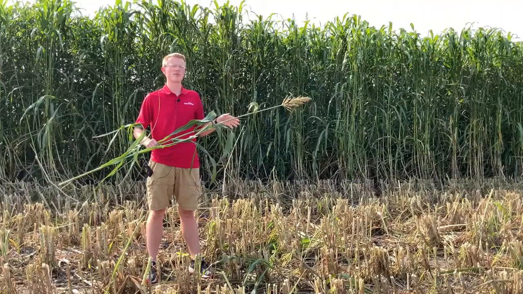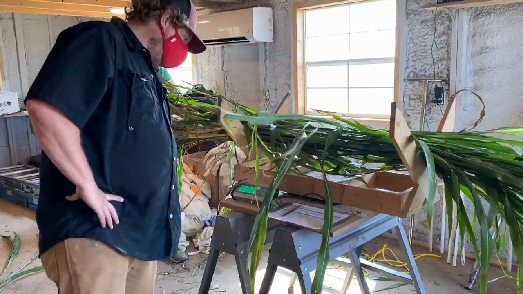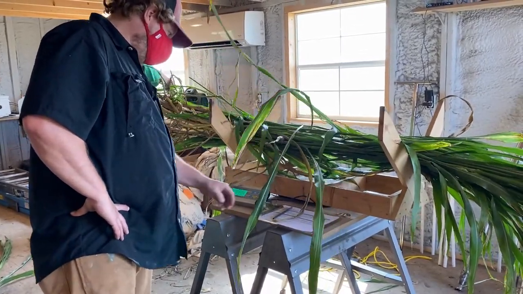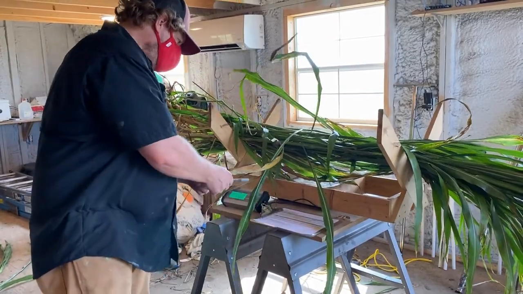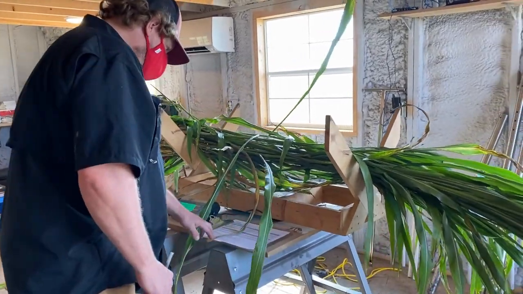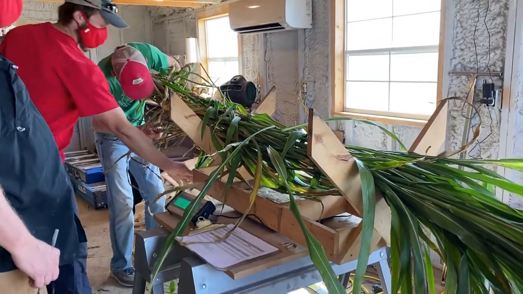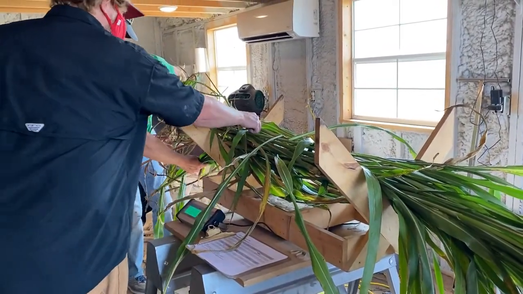So for in-season biomass sampling, this plot is roughly about 8 acres. We'll choose random locations throughout the plot. We have a known area measurement that we will put on the ground, and we will cut all the plants within that area, and then we will weigh those components. We'll get fresh weight, then we'll dry them for a week, so we get down to just the dry components, what's not water. We'll get the measurements with that as well.